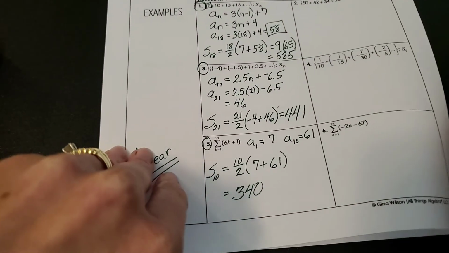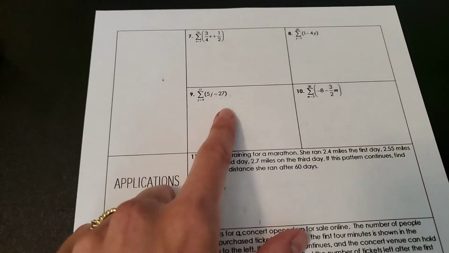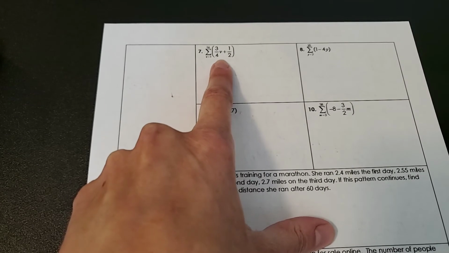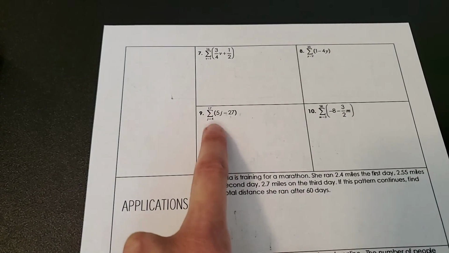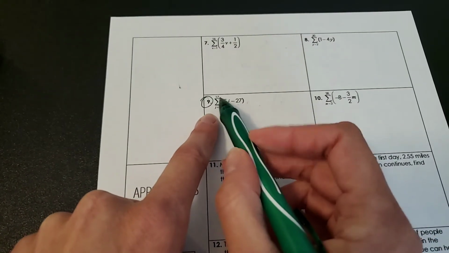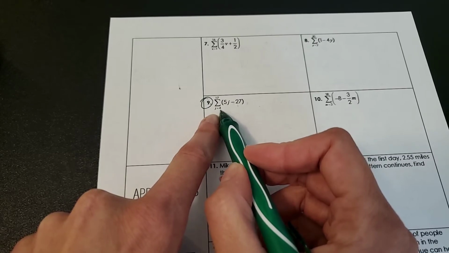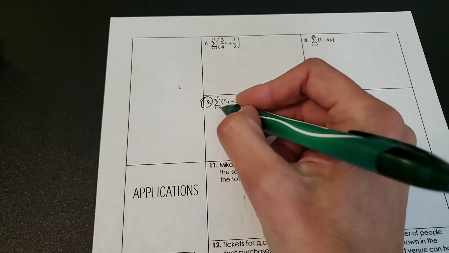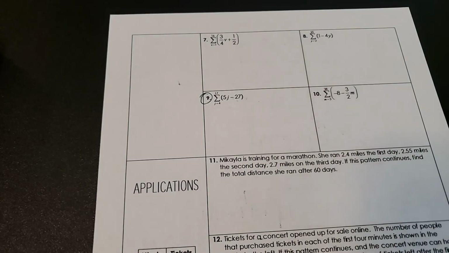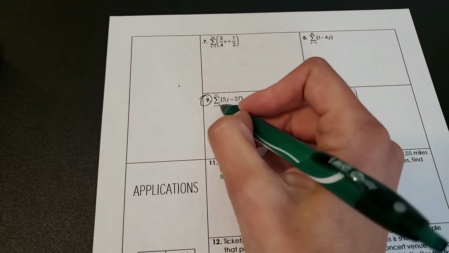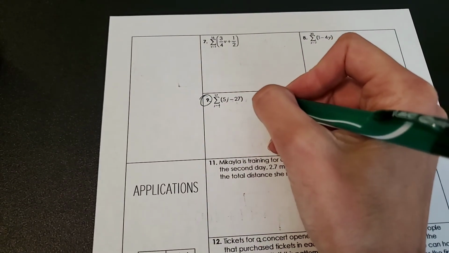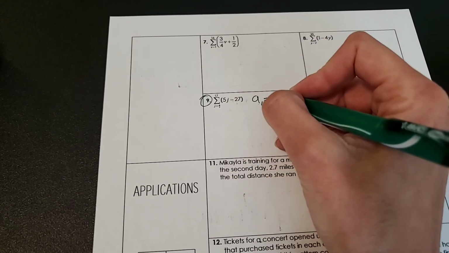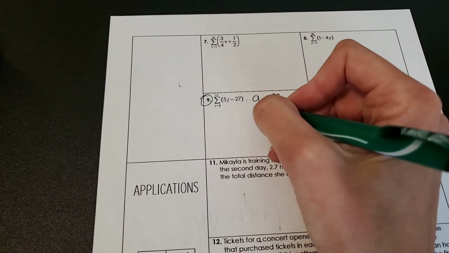Now let's see if we can actually put it into an application. By the way, notice all of these. I don't think we need to go through each of these. We might just chat about this one right here. Notice it starts with the 4th term. So our 4th term really in our formula would be the first term. And so that would be plugging in a 4 there. So that first term would be 20 minus 27, which would be negative 7.